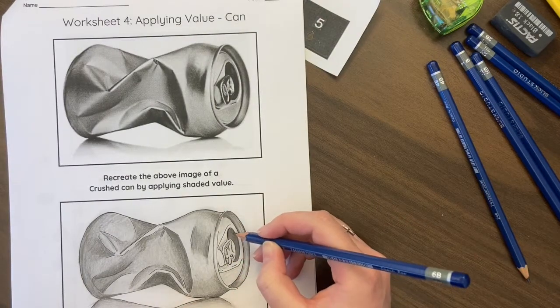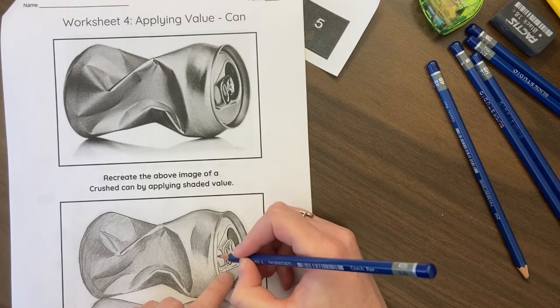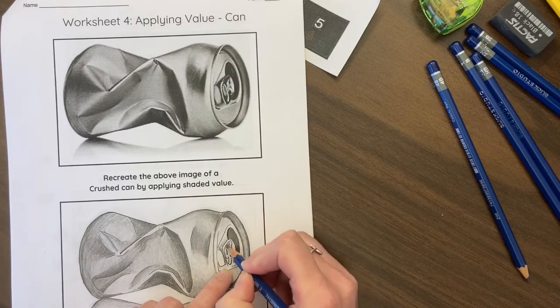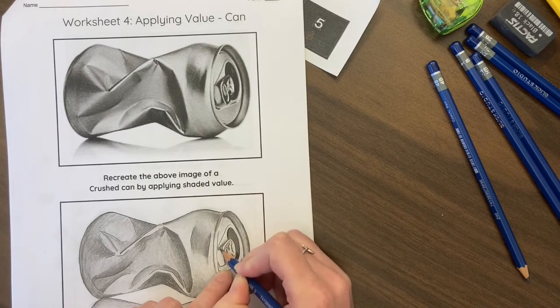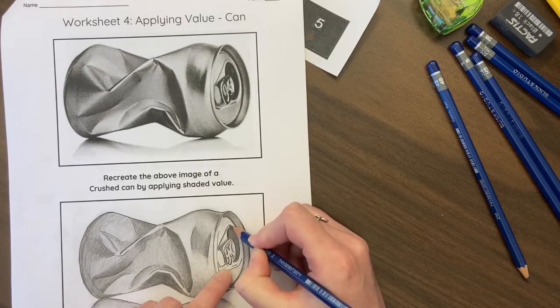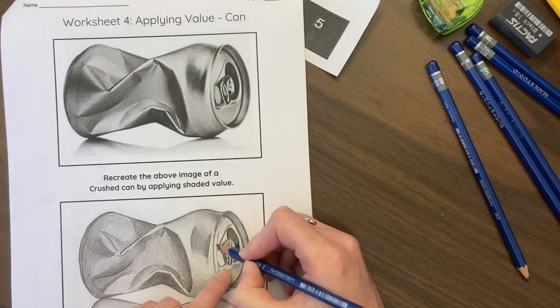This part in here is a little bit trickier because we have all these weirdo little lines, right? Really just looking for you to grab the gist of these areas. You don't have to go nuts and lose your mind over it. But I am looking for you to hit it with some value and not just leave it blank, because that's not what's happening.